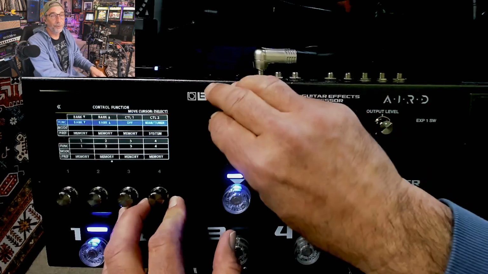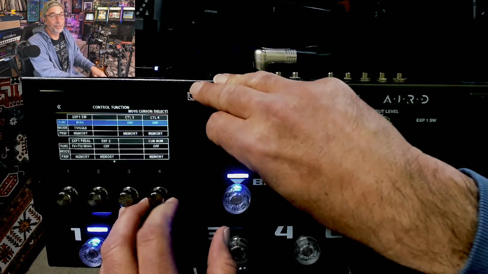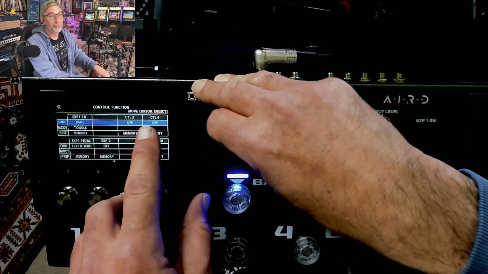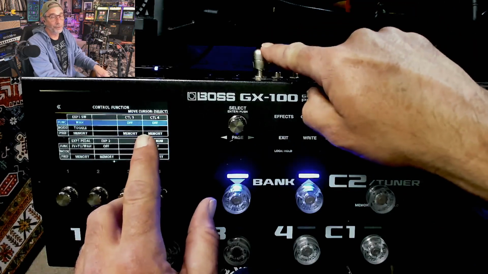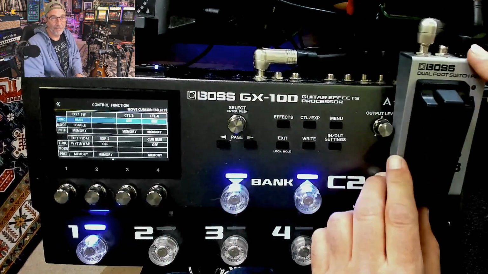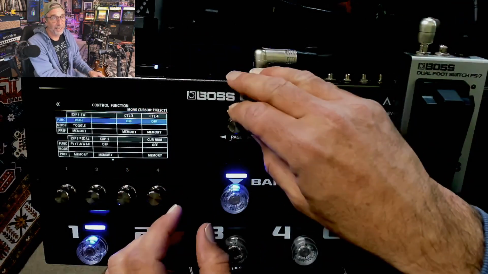So let's go over some of the other options that you can get into just within the control function. You can set up control 3 and control 4, which is right here. So that could be how you would default. See, I have this FS7 plugged into control 3 and 4 in the back of the GX.